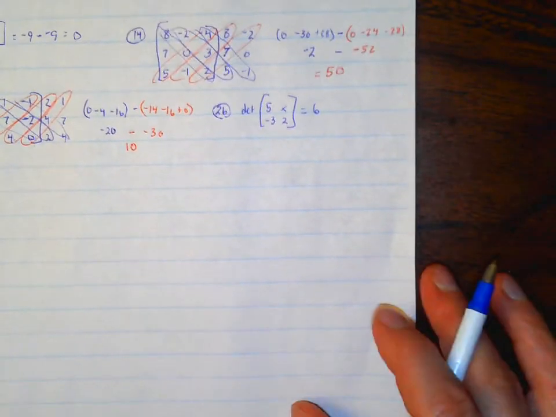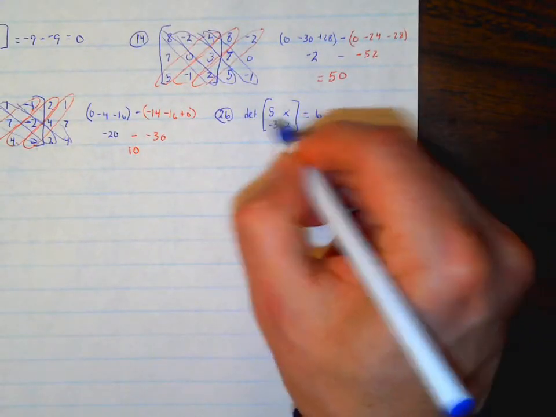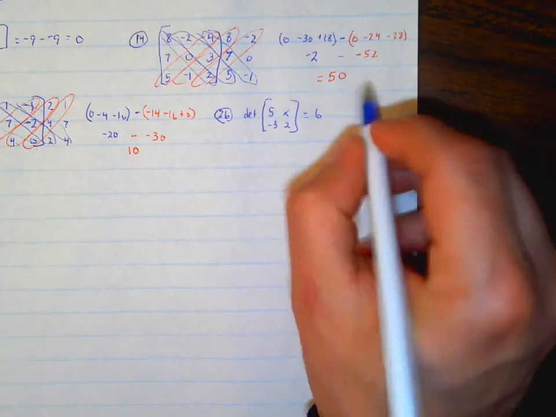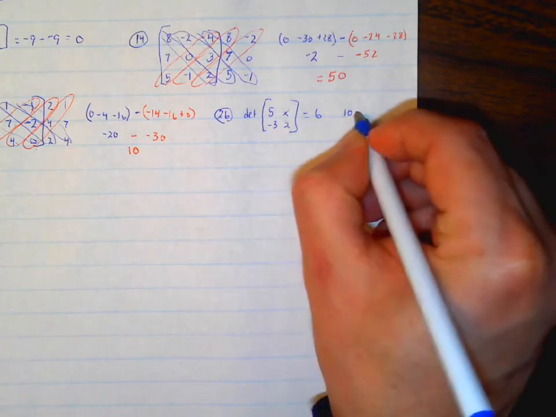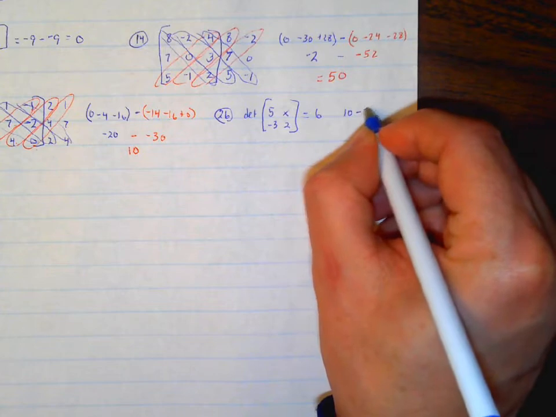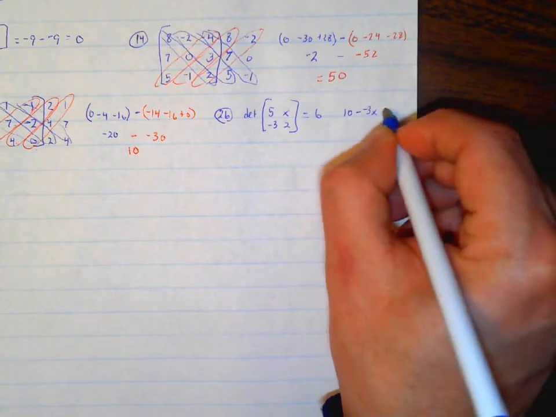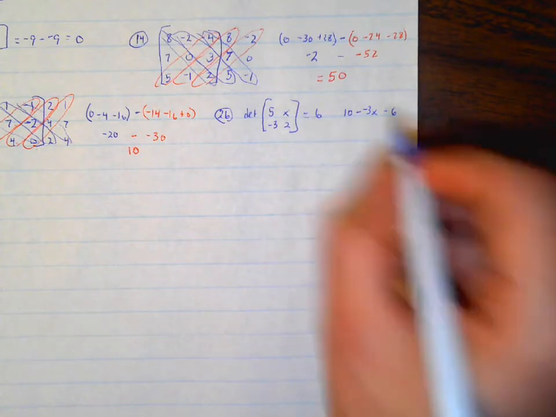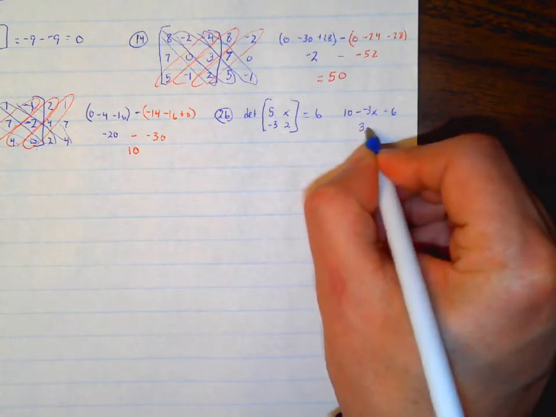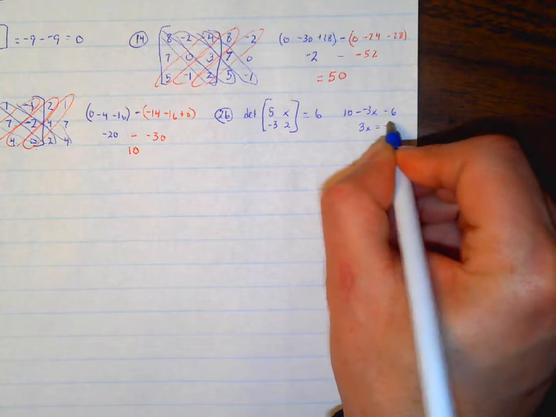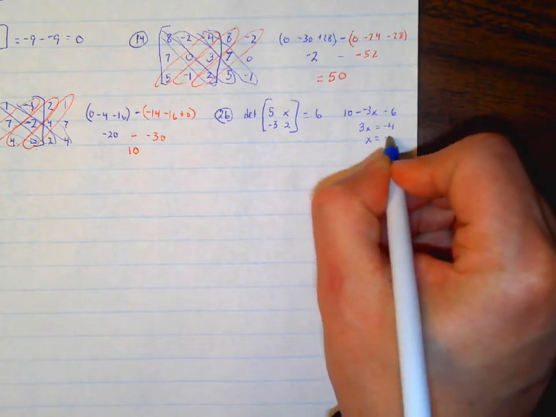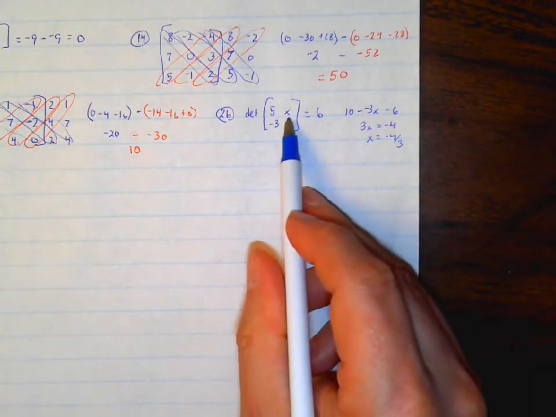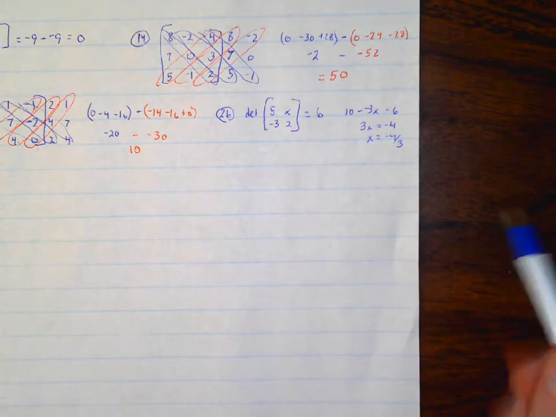Number 26, I have an equation to solve, so it's the determinant here. So I know that 10 minus negative 3x will equal the determinant. Okay, so this way minus that way, right? So that's really 3x. And if I subtract your 10 over, I get negative 4. So x would equal negative 4/3.